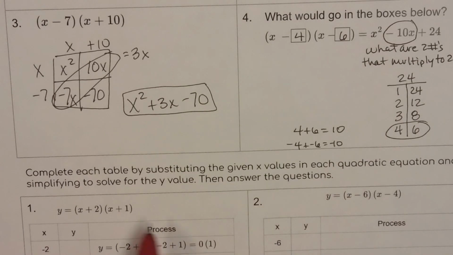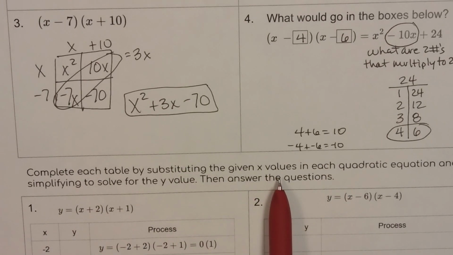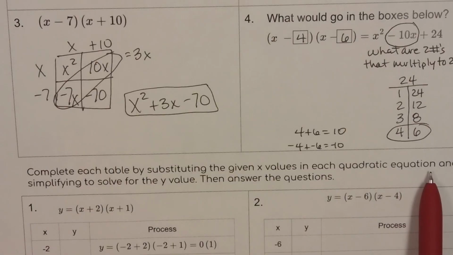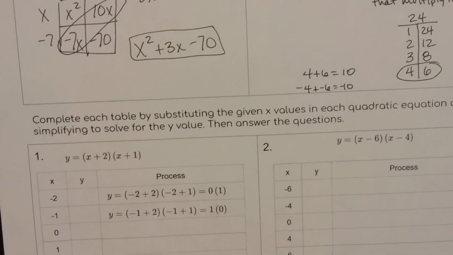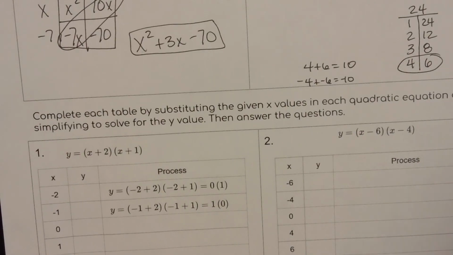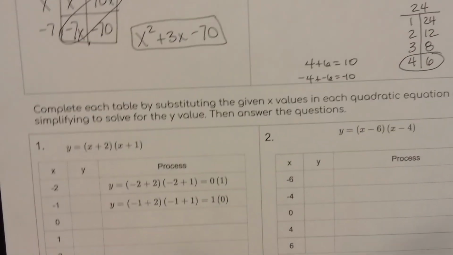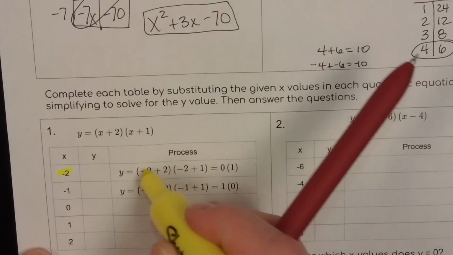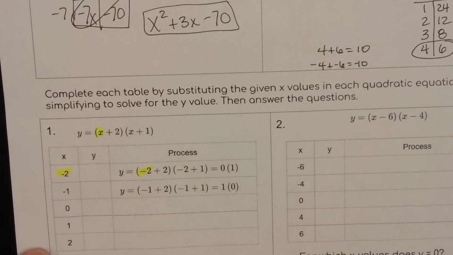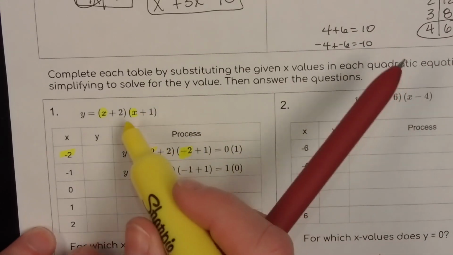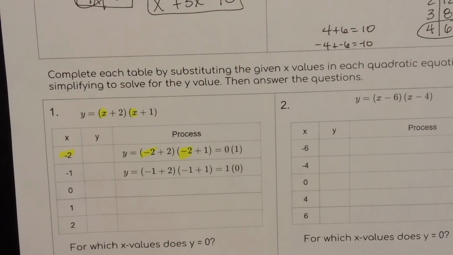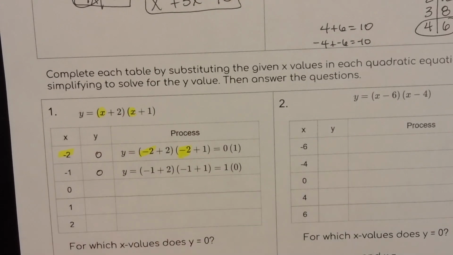Okay, it says here, complete each table by substituting the given values into each quadratic equation and simplify by solving for the y value. Answer the questions. What they're asking you to do is use these numbers, and you're putting them where the x was right here. That's negative 2 into the correct spot. They also put negative 2 right there into this x, so into both spots. They work out the first one, and it gives you 0. Okay, they worked out the second one, and it gave you 0.